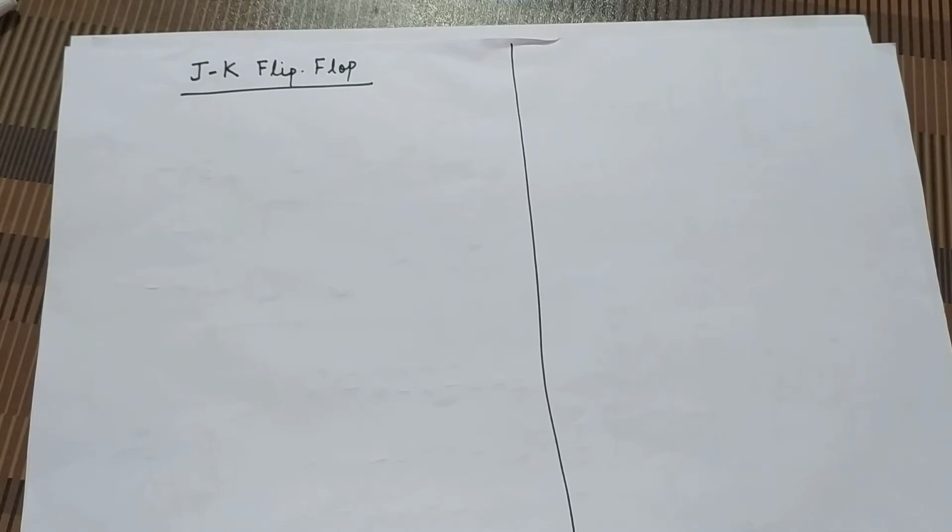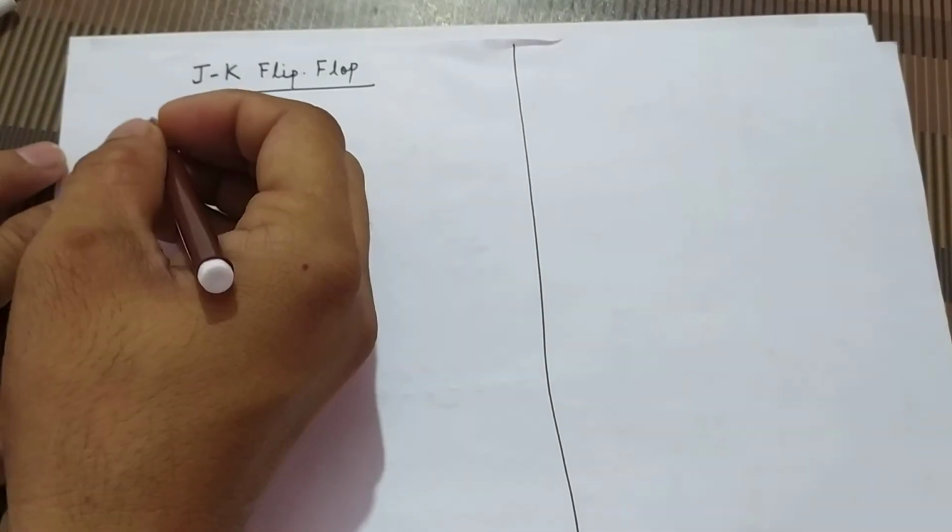So we have some change in the circuit diagram, and we have some change in the truth table, right? We are going to see how JK and SR are different from each other. Okay, so we'll be discussing the circuit diagram.